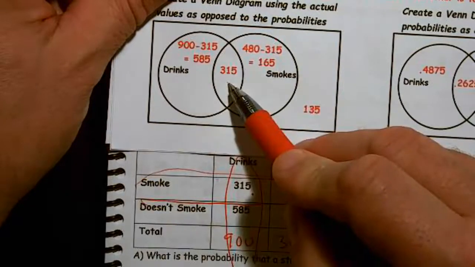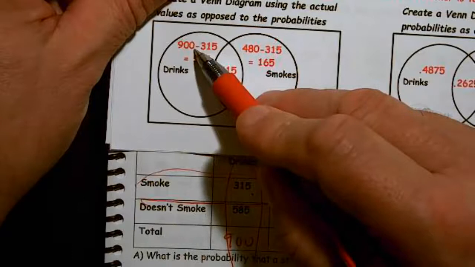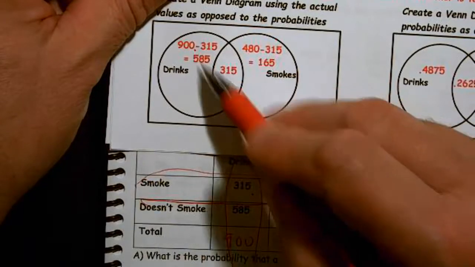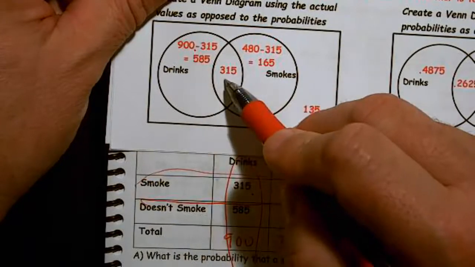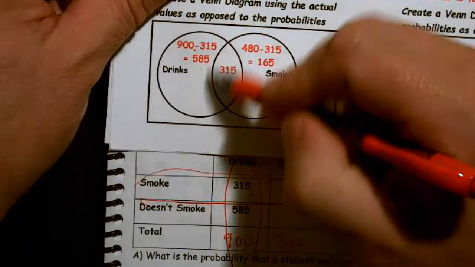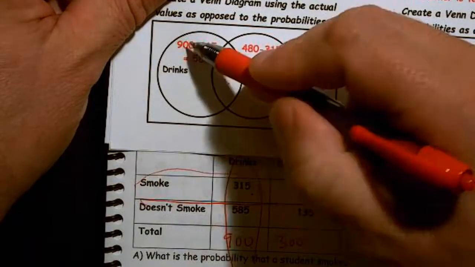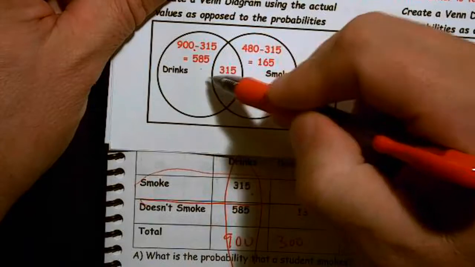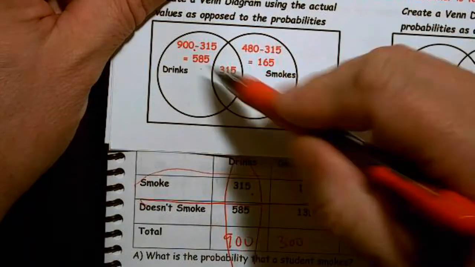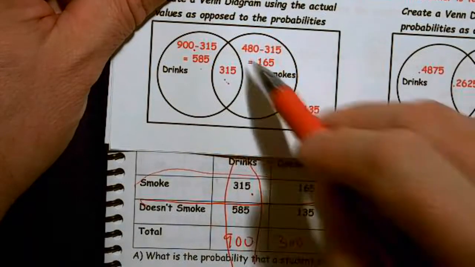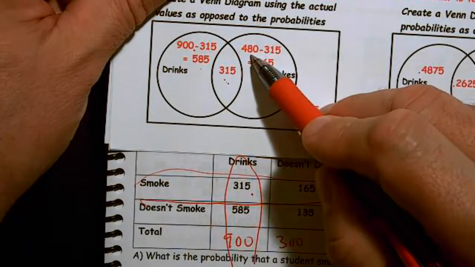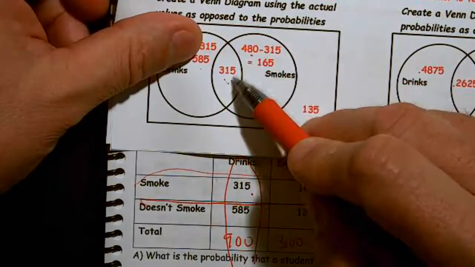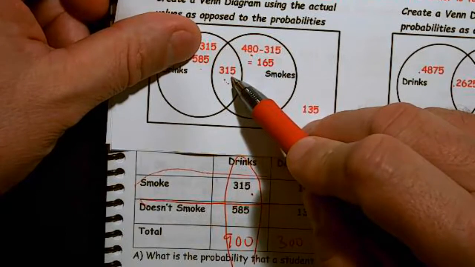So that's our overlap. Well, we had 900 drinkers, but because we have 315 here, we need to subtract. So we have 585. So this 585, they drink, but they don't smoke. Over here, we had a total of 480 smokers, but 315 of them drank.